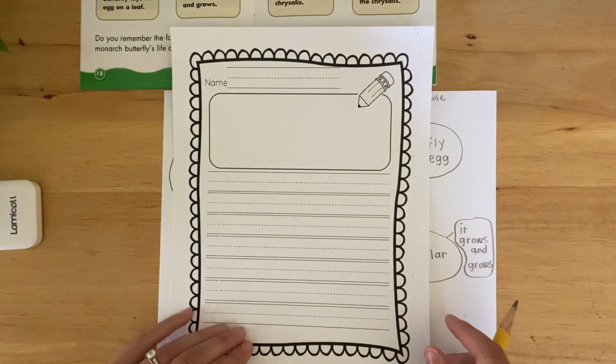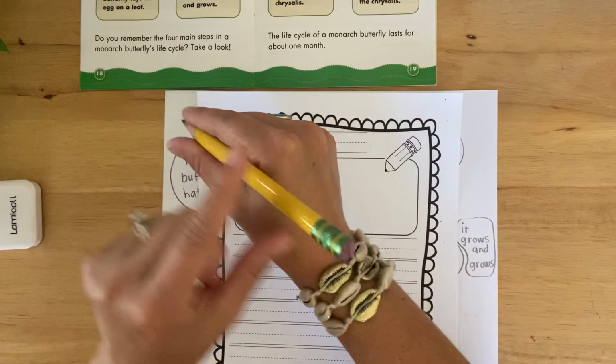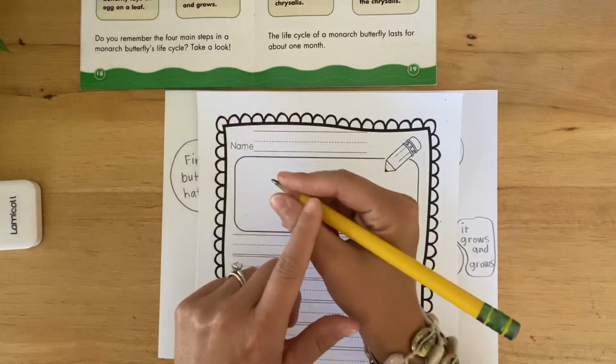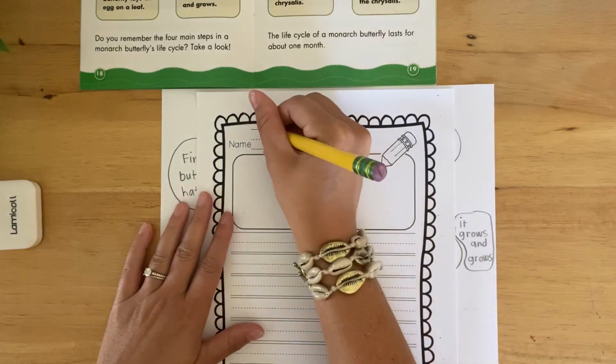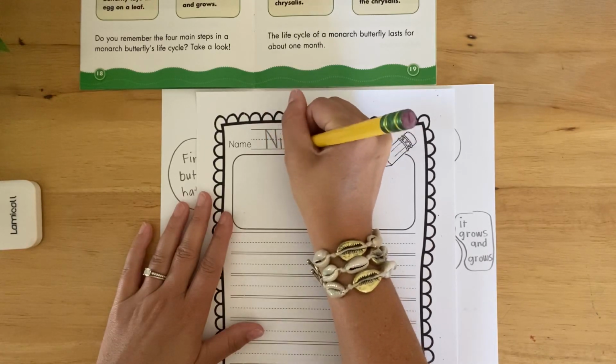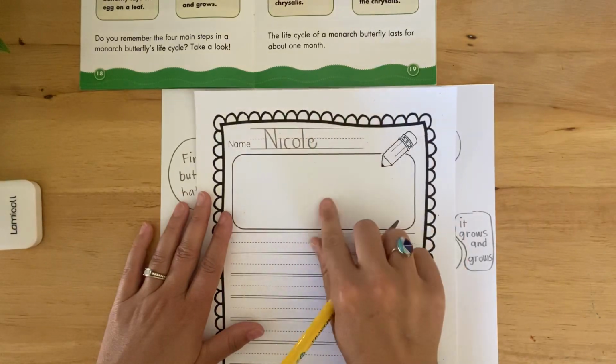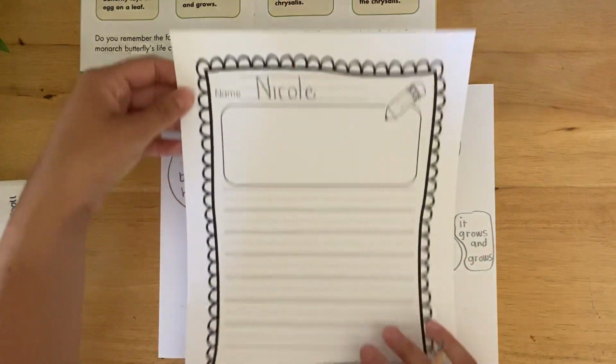So the first thing we're going to do is always the same. We're going to pick up our pencil, pinch it, and swing it back so that it rests, and we'll write our name. When I'm finished writing, that's when I'll draw my picture. So I'll draw my picture in the end.